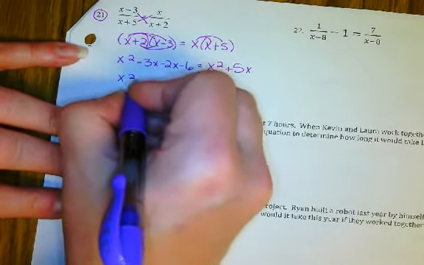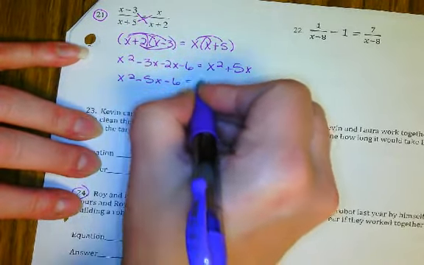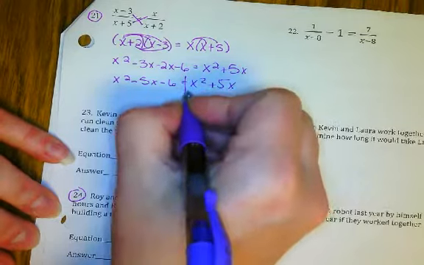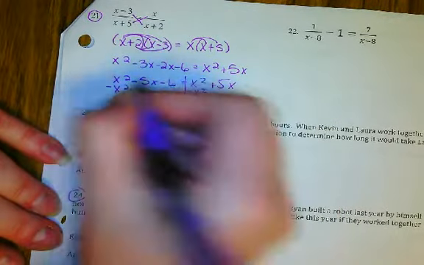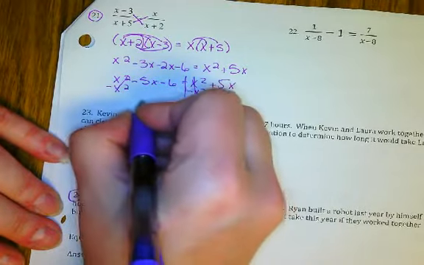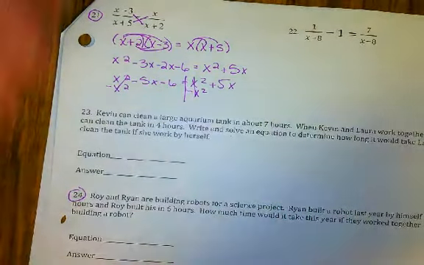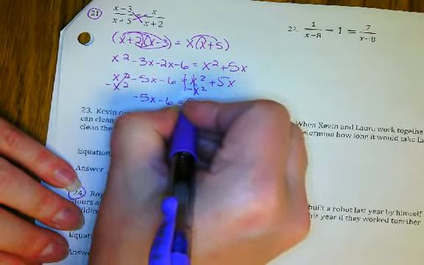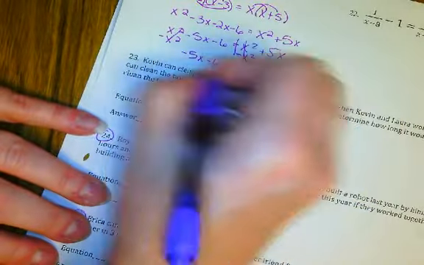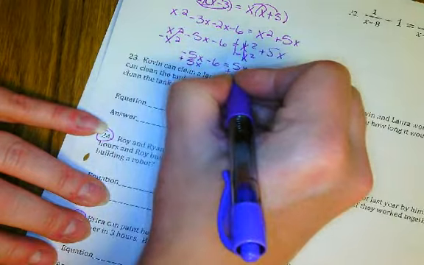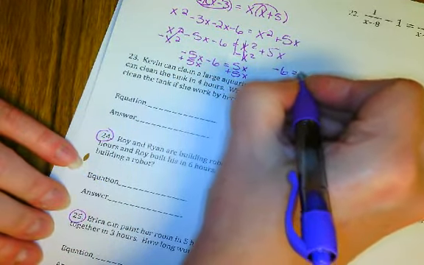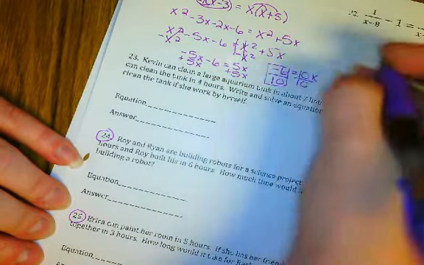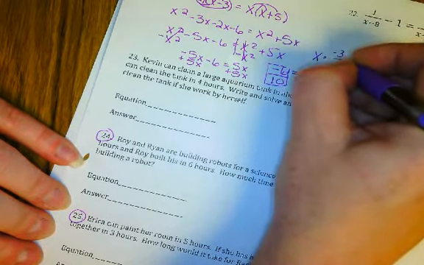So I'm going to combine the like terms over here. Now, I notice that when I cross that equal sign, things are the opposite. So this x squared will actually cancel out, which means we won't have to factor. So I'm left with negative 5x minus 6 equals 5x. So I'm going to move this 5x to the other side. And that gives you negative 6 equals 10x. I'm going to divide, and I'm going to reduce that. So x equals negative 3 over 5.